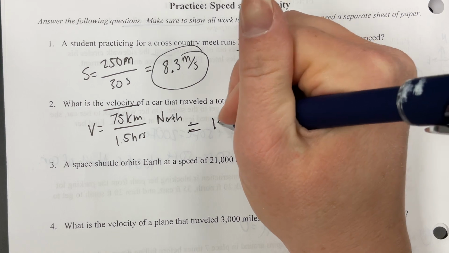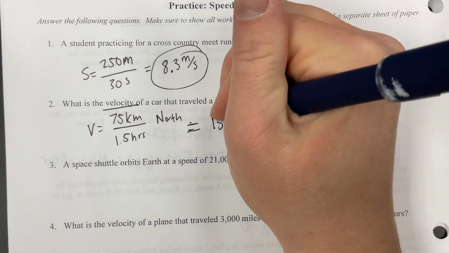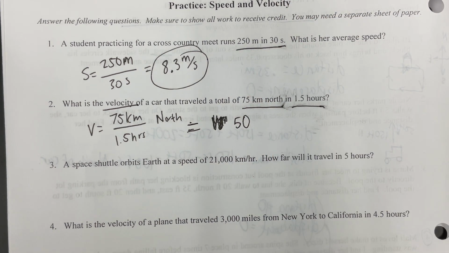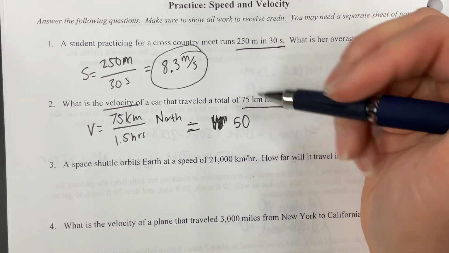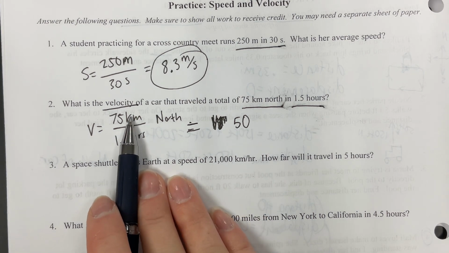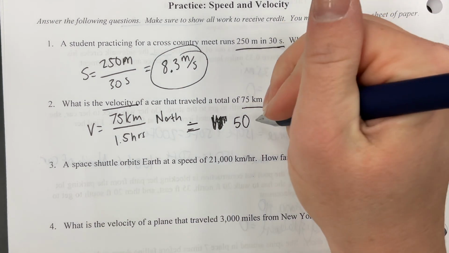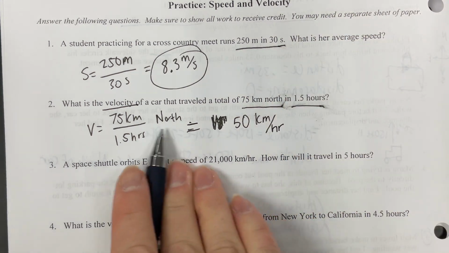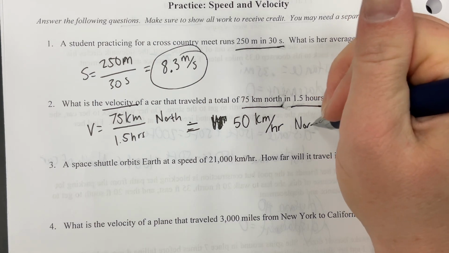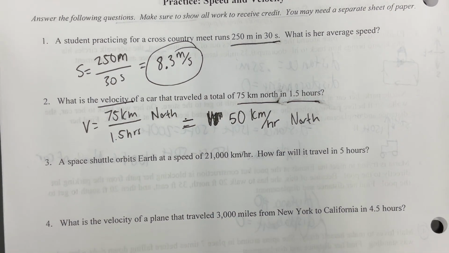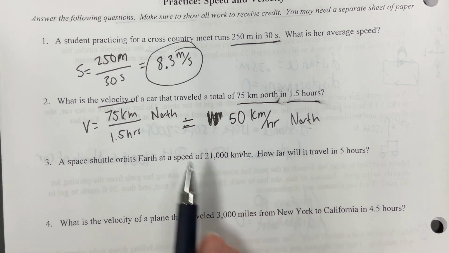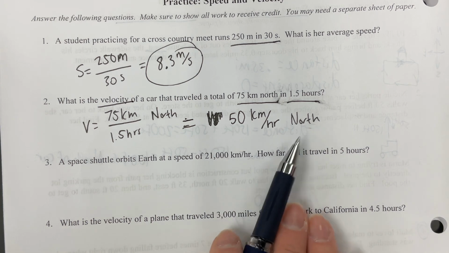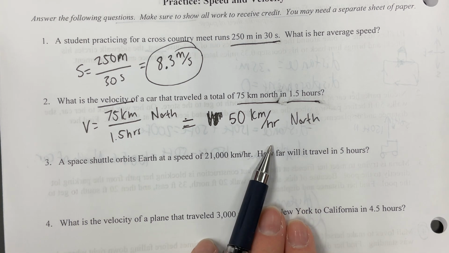15? Okay, awesome. Thank you guys. 50. Just kidding. 50. Is that better? 50? Okay, great. So we get 50 and we need to keep our units there. So the units are going to be kilometers per hour. And then we need to make sure we keep the direction. The direction is going to be north then. So whenever your car says its speed, miles per hour or kilometers per hour, if you know the direction that you're driving in, you now know the velocity as well.